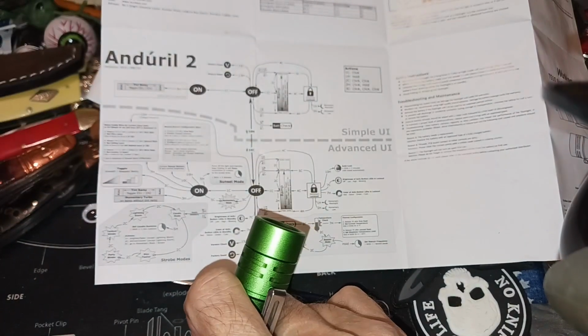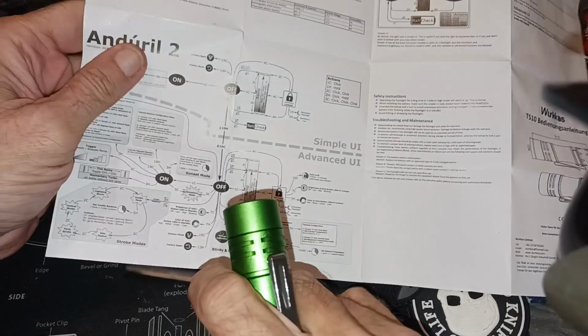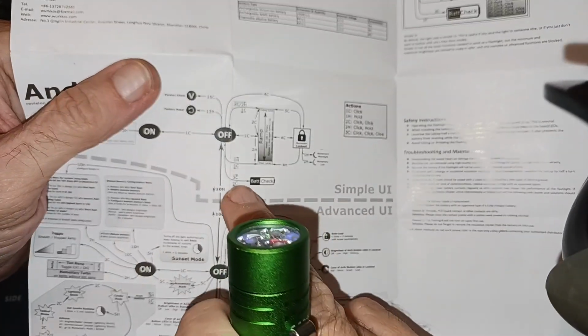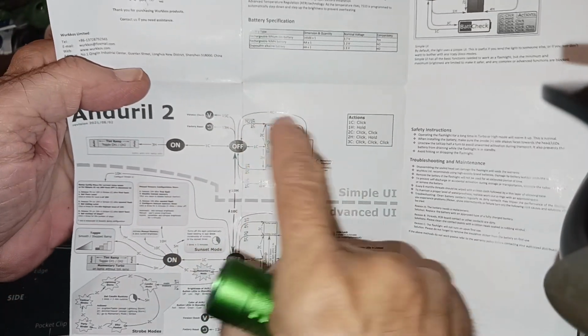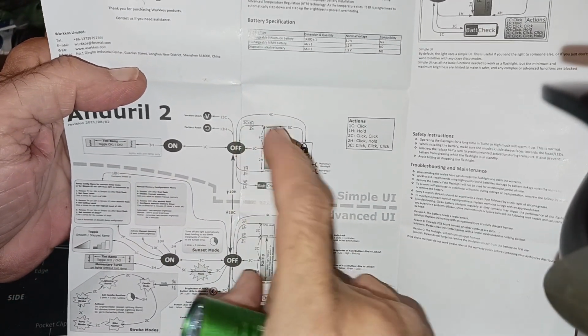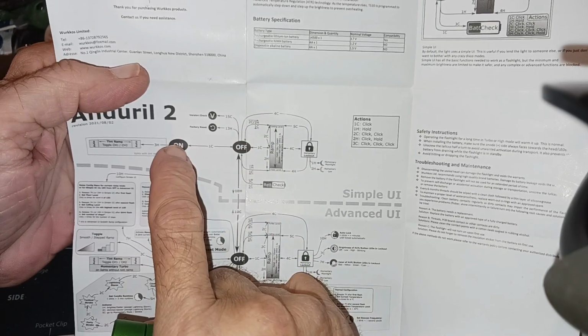Now, first I want to show you how you could tell. Another thing to look at is anything to the right on this chart is what you do from the off switch position. Anything to the left is from the light being turned on. Tell whether or not you're in simple or advanced, because you don't know when you first get it. So the easy way to tell is from off. This is just telling you what you can do. It looks like a little racetrack, but basically this is from off, and this is from on.